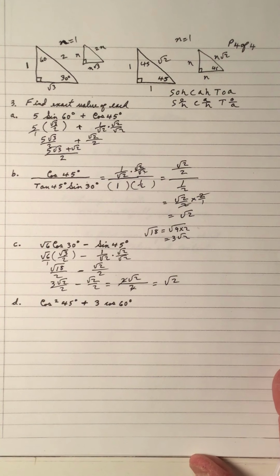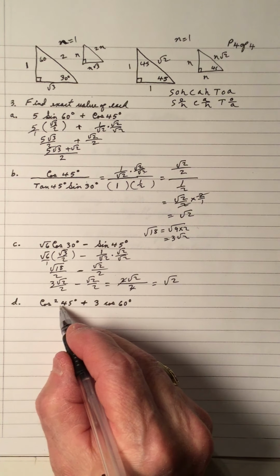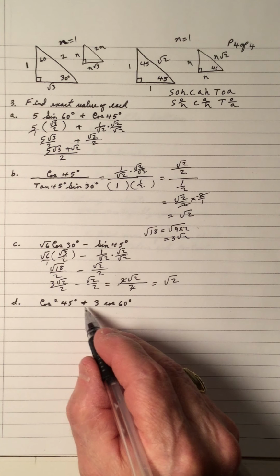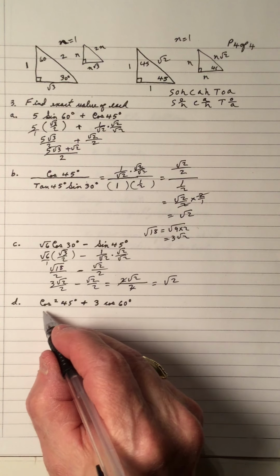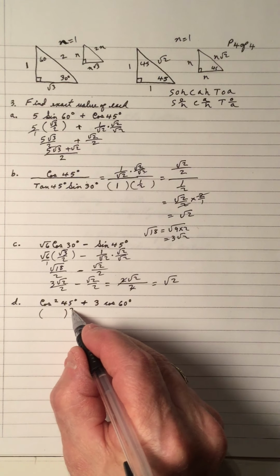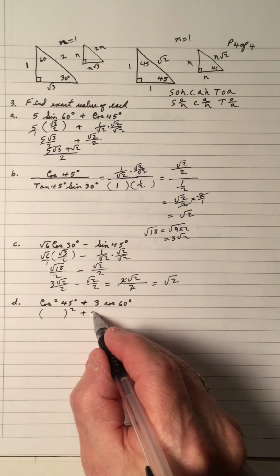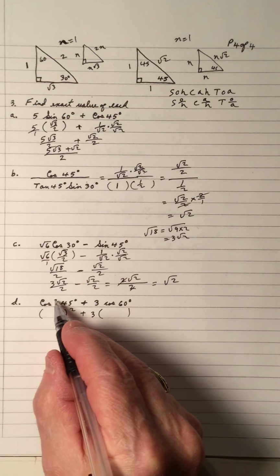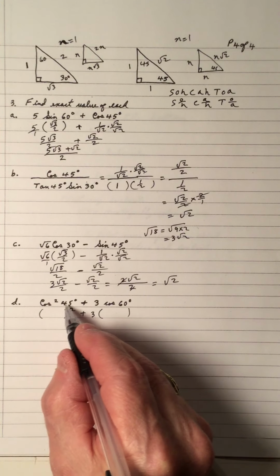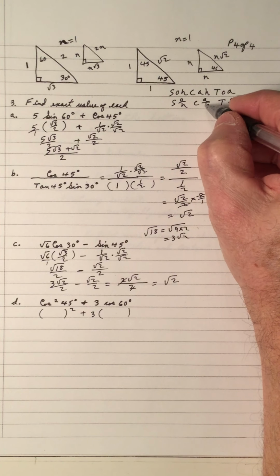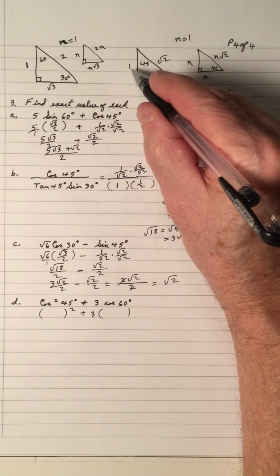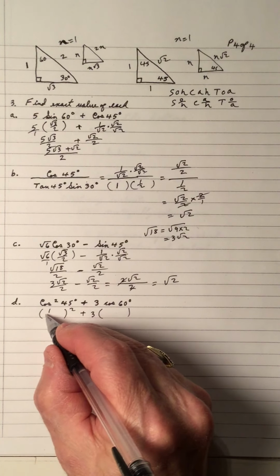And let's continue. D, cos squared 45 plus 3 cos 60. So the cos squared, that squared is there. So the square is outside. So what's the cos of 45? The cos of 45, cos is adjacent over hypotenuse. So 45 adjacent is 1 over root 2.